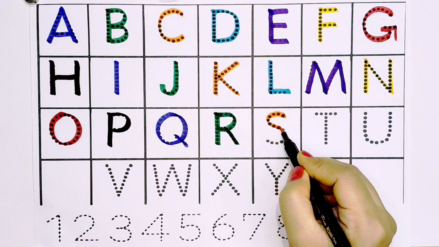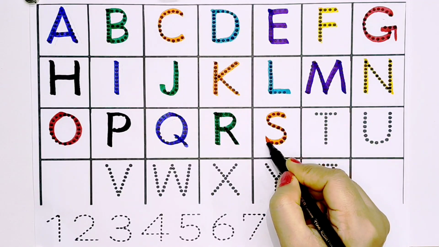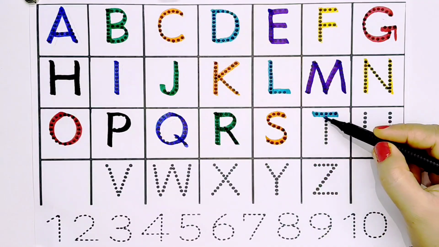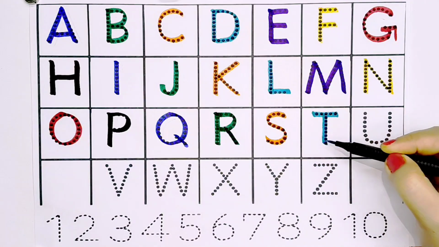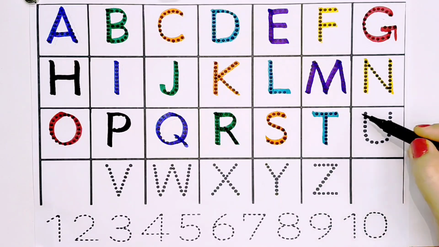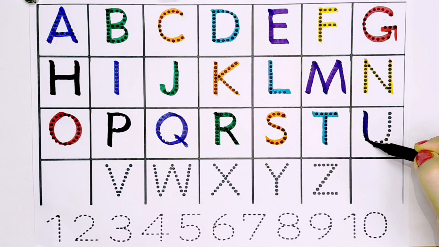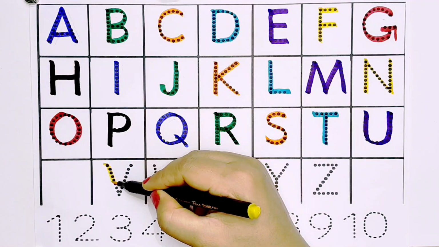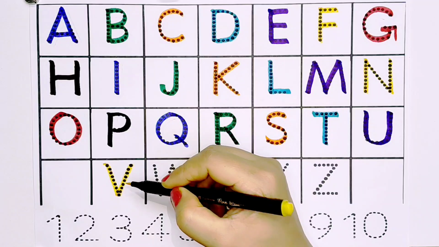S. S for sunflower. T. T for tiger. U. U for unicorn. V. V for vase.